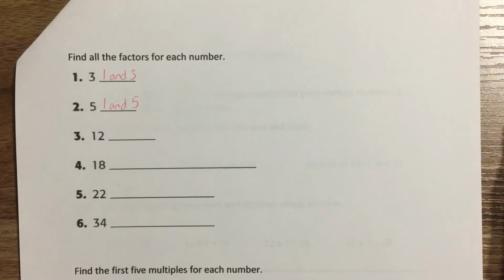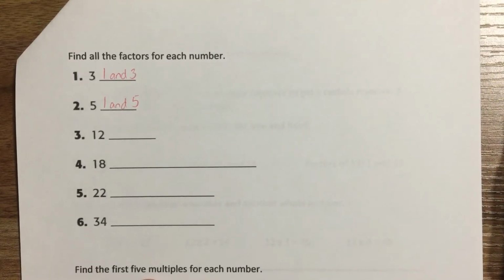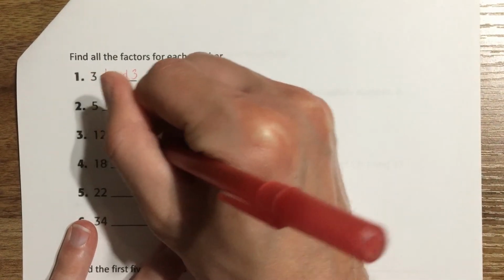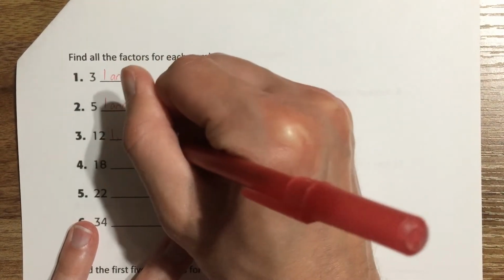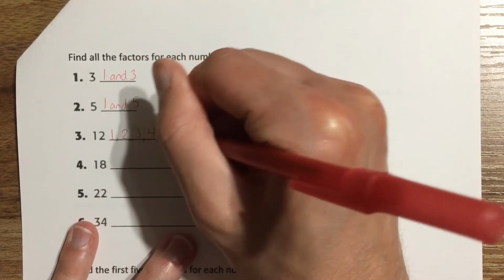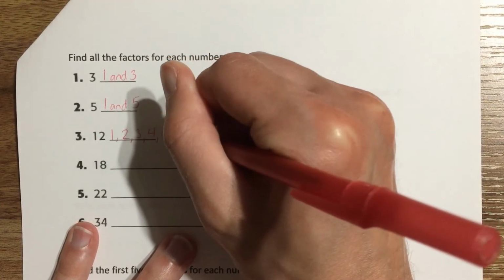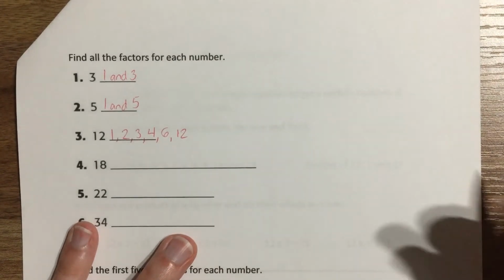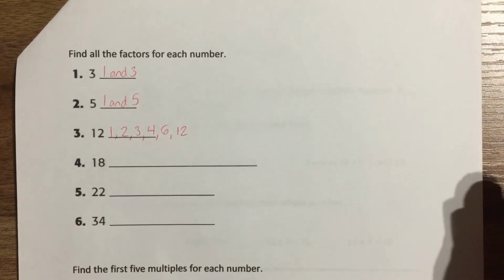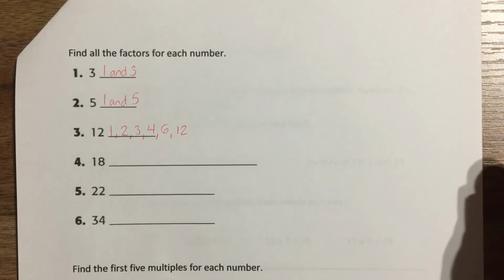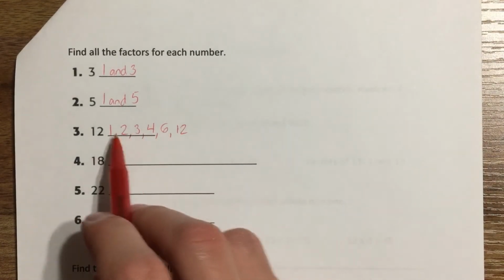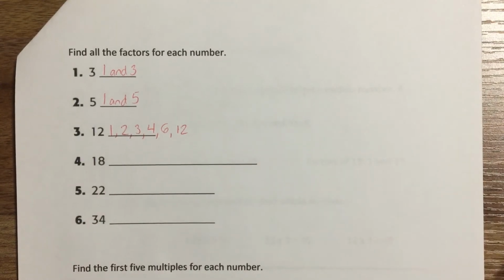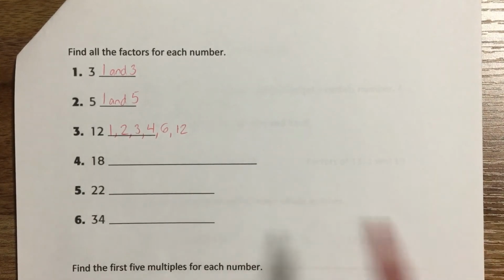12. Well, we can multiply 1 times 12 to get 12. 2 times 6. 3 times 4. 4 times 3. 6 times 2. And 12 times 1. And those are our 6 factors right there. 1 times 12, 2 times 6, 3 times 4, 4 times 3, 6 times 2, and 12 times 1. Those are our 6 factors.